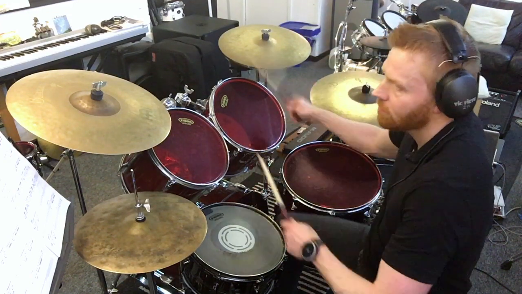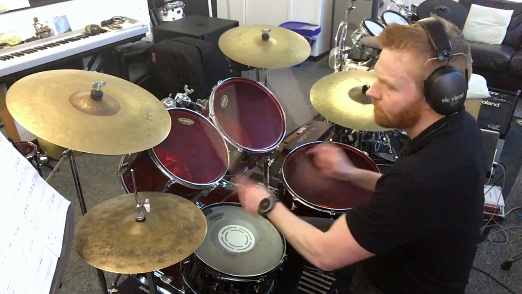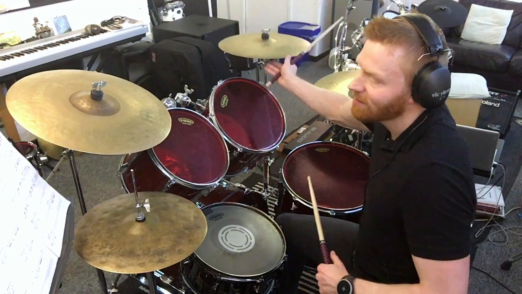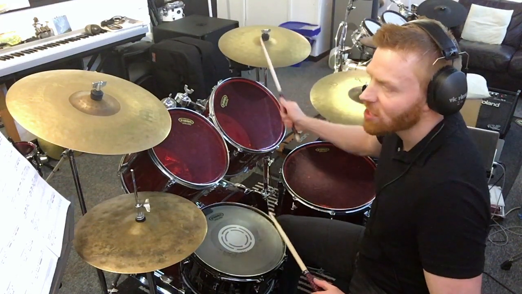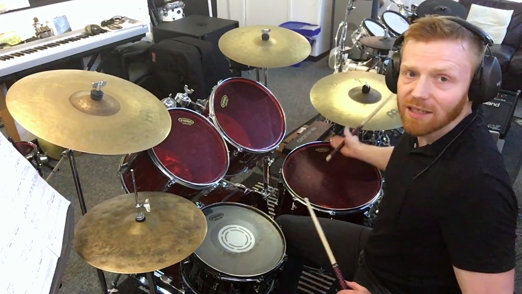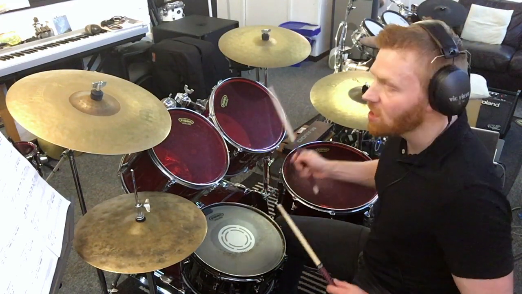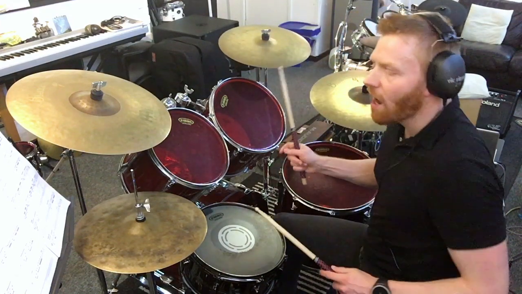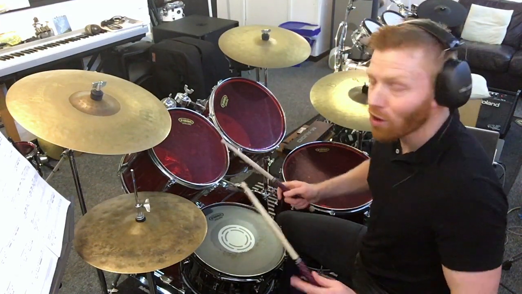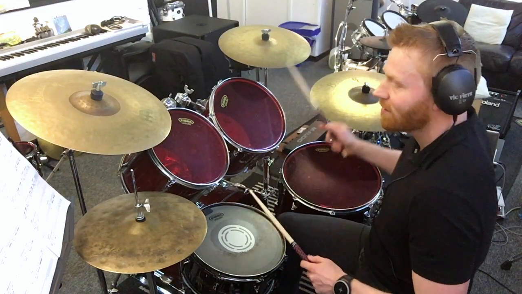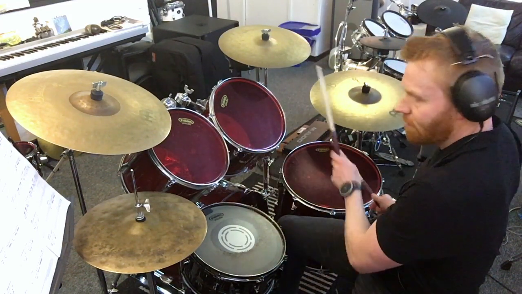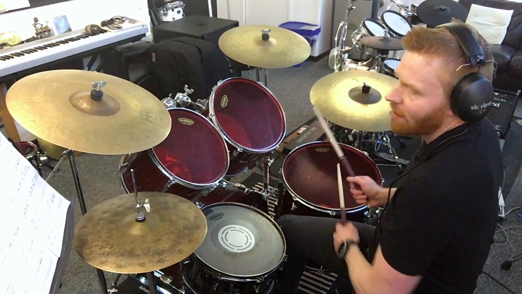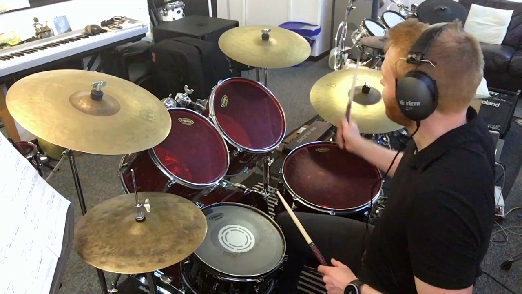So first beat, 1, and offbeat crash there. Second beat, 2 and. First half of this bar, bar 61. Second half, 16th notes, semiquavers all the way. 3 E and a, 4 E and a. Bar 61, whole thing.